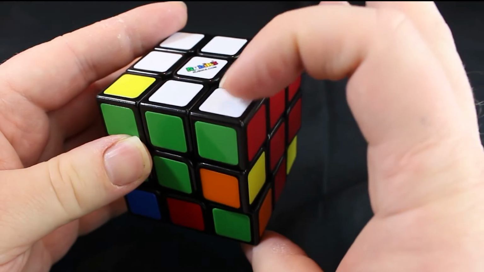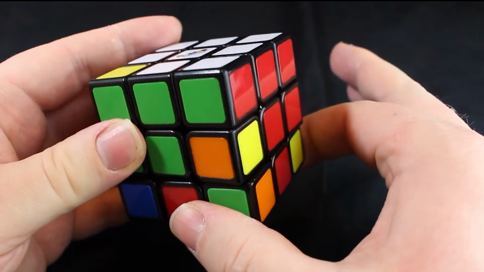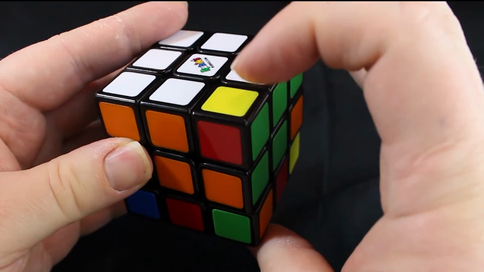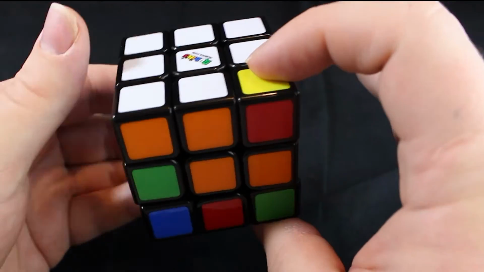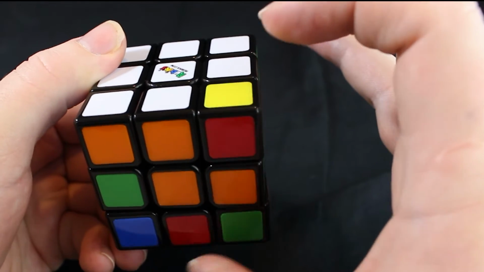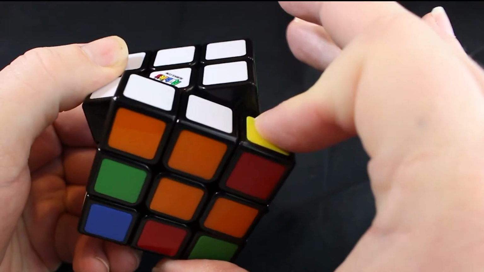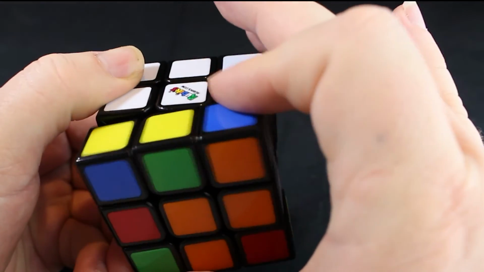Notice that here it's still not free. There's a white in the way. Let's keep turning the top two layers. And there is a free spot now. So what do we do next? We push down on this empty spot. I'm just going to give this a push right here, and it's going to end up spinning like that.